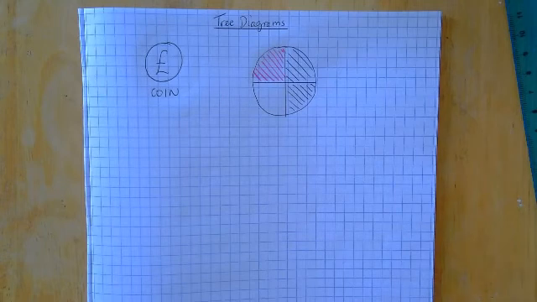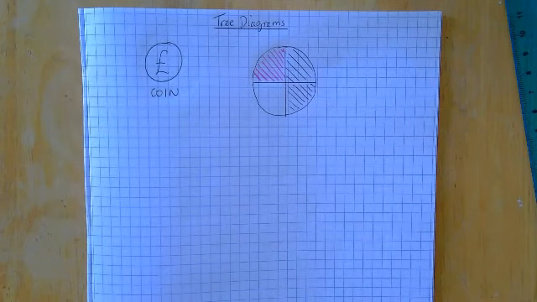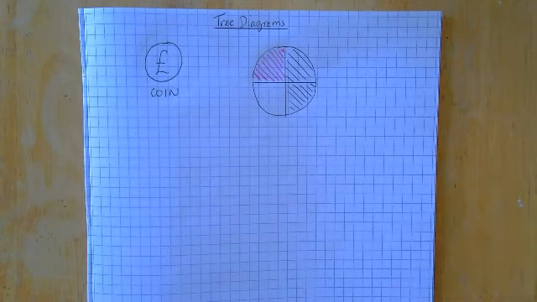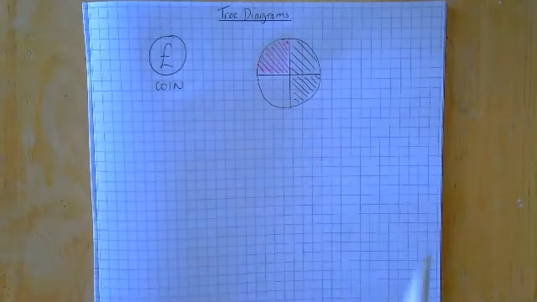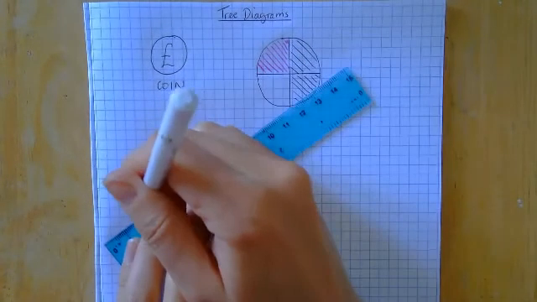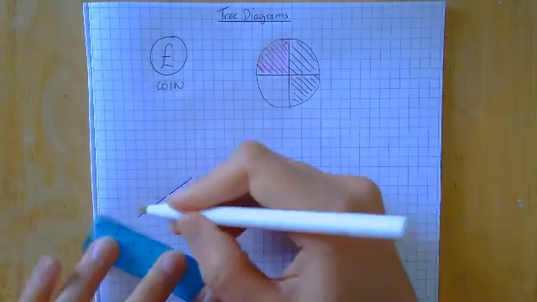Right, so we're going to toss the coin and we're going to spin the spinner and we're going to see what we get. So we know that when we toss a coin, there's 2 outcomes. I could get a head or I could get a tail. So we represent that by the first set of branches in my tree diagram. So somewhere down your page a little bit, I need you to draw me 2 branches.